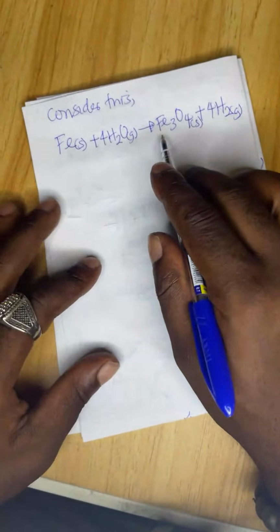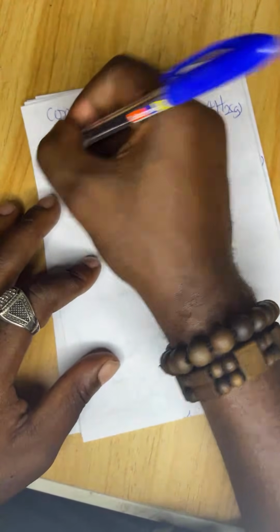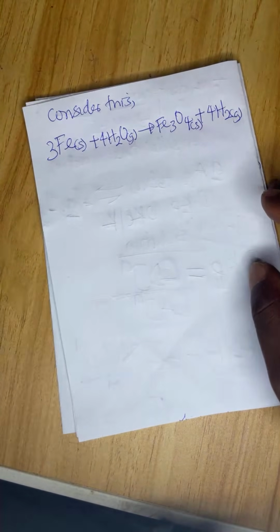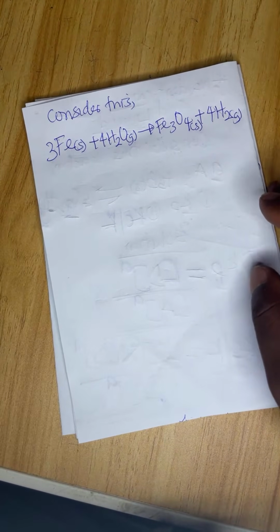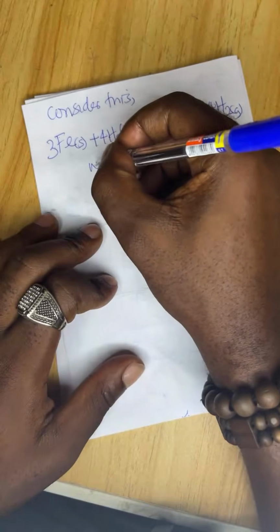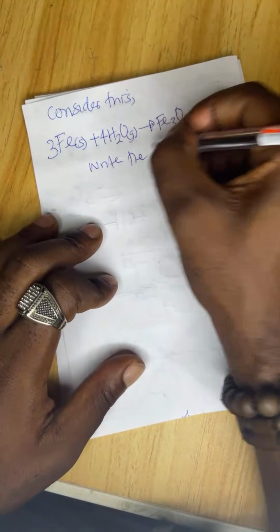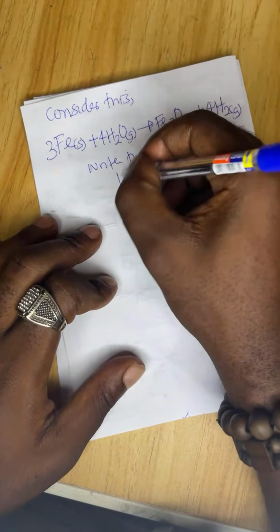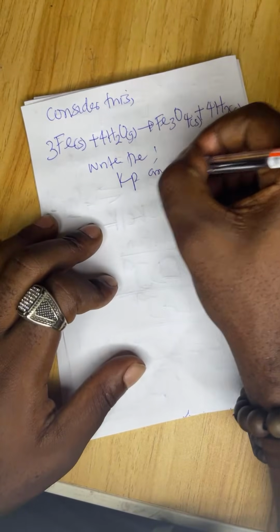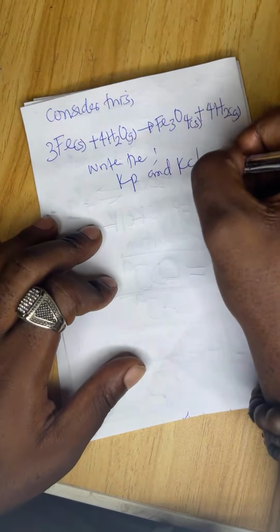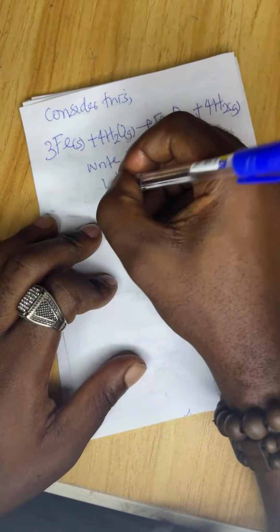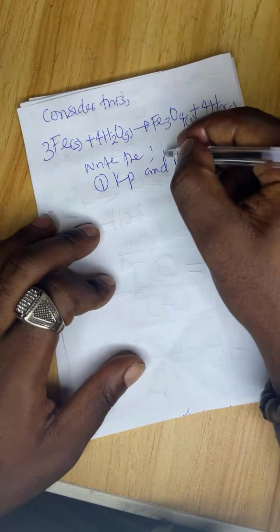Now it's not balanced. 3 has to be here. Okay, good. Now let's write the KP and KC, which is also K in this case, for the following reaction.